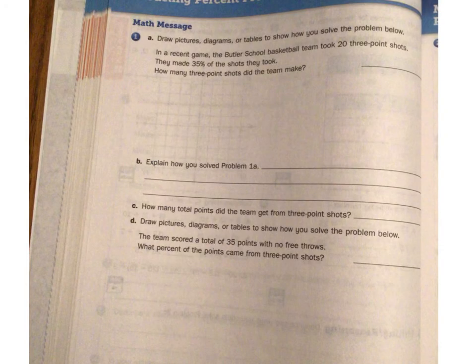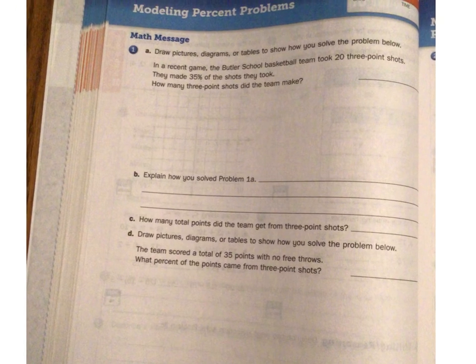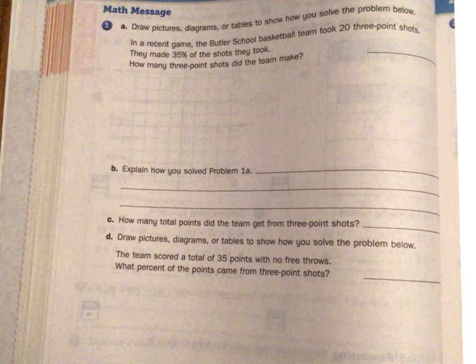We're going to turn to lesson 3-11. We are on journal page 148. If you look at your math message for this lesson on page 148, it tells you in a recent game, the Butler School basketball team took 20 three-point shots. They made 35% of those.